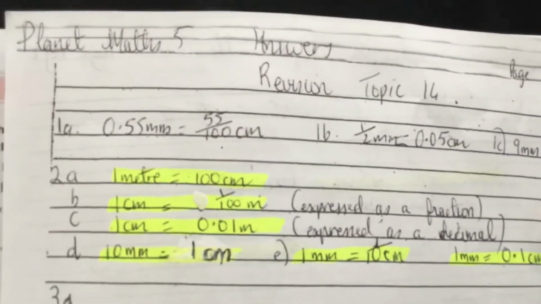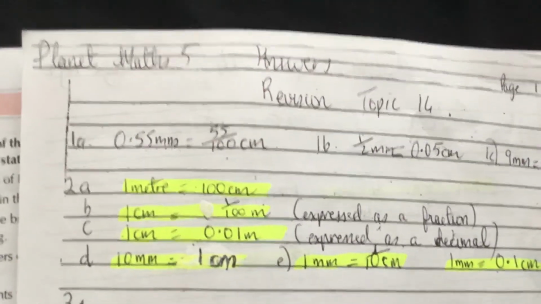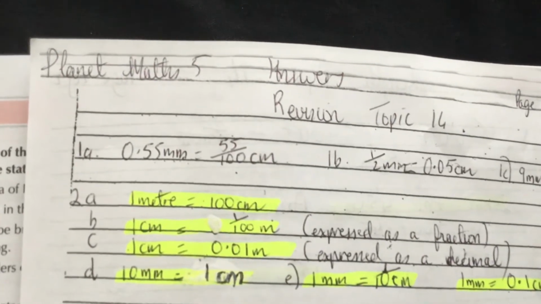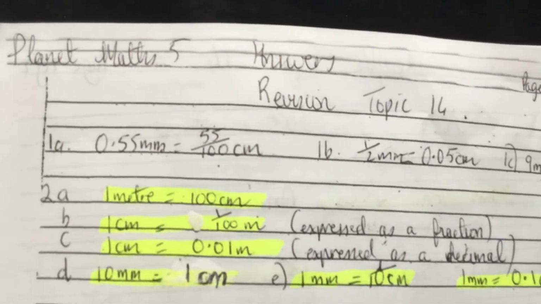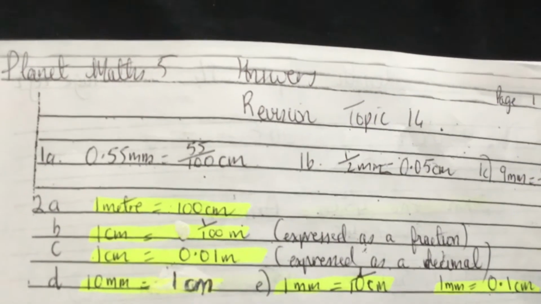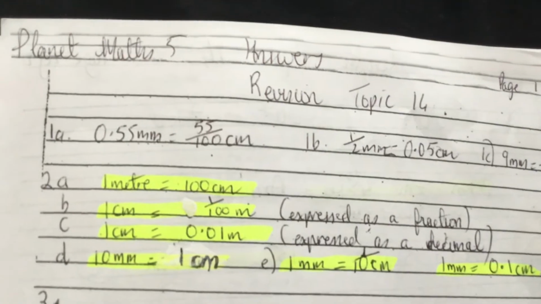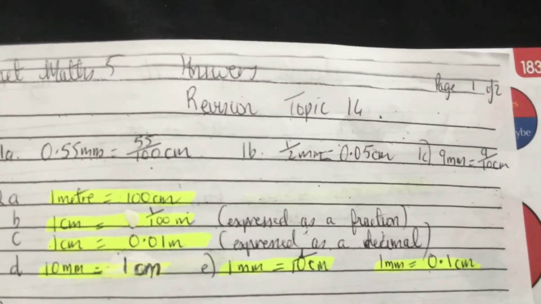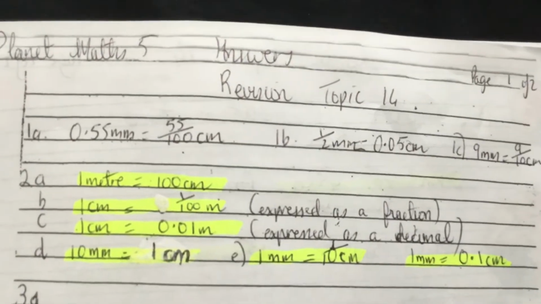Then 1 metre is 100 centimetres. So 1 centimetre is 100th of that. That's 100th of a metre. Then a centimetre expressed as a metre in decimal form is 0.01. It's only 1 centimetre out of a total possibility of 100. Think of your 100 square again. Okay, guys? So there's the answers to yesterday's.